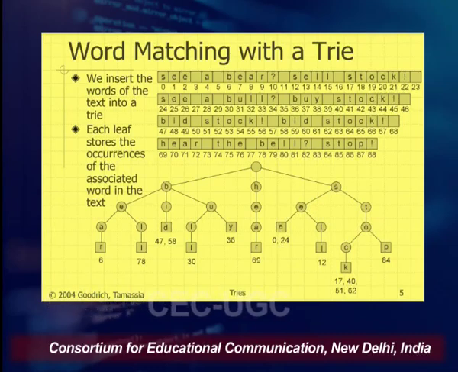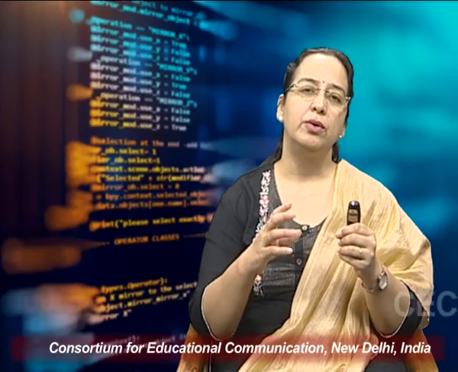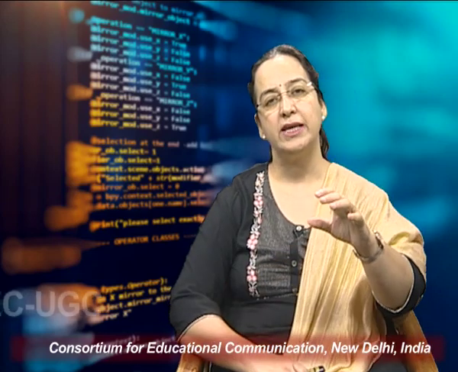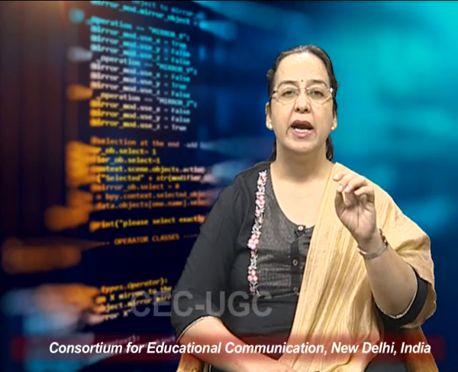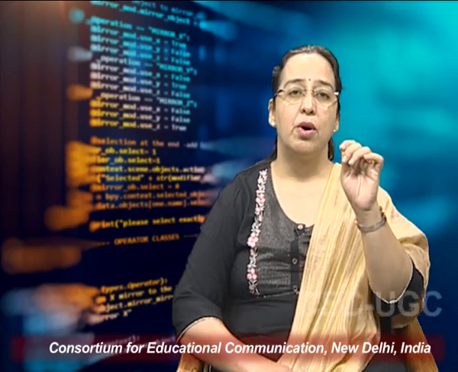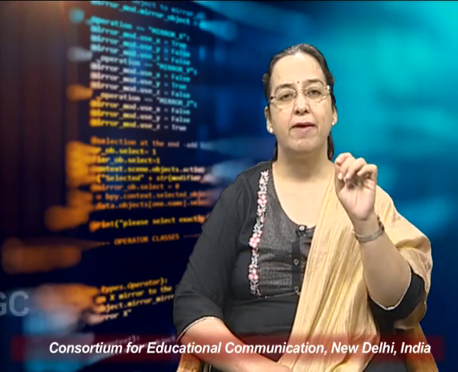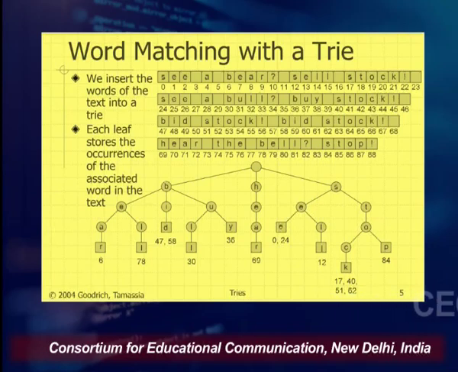So for example, I am talking about a. A is not represented here in this trie, or for example, the is also not represented. Now, what is happening here? This trie starts from an empty node, and at a particular leaf you will find some indexes in the figure. Now, what are those indexes? Those indexes represent the position of that particular word in the text.